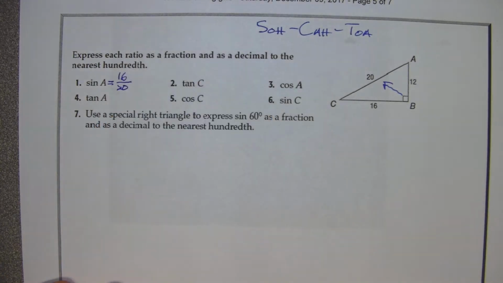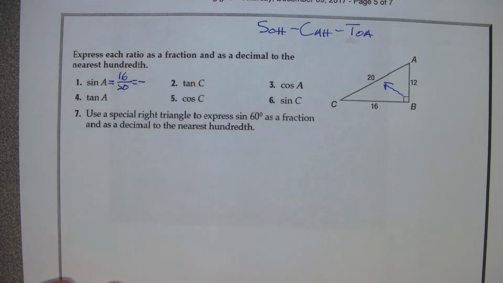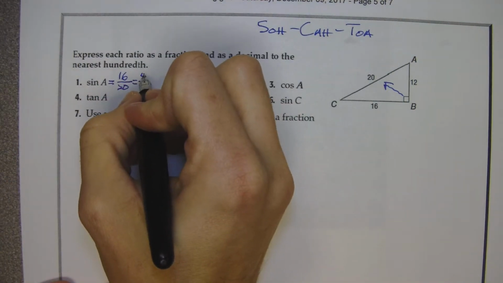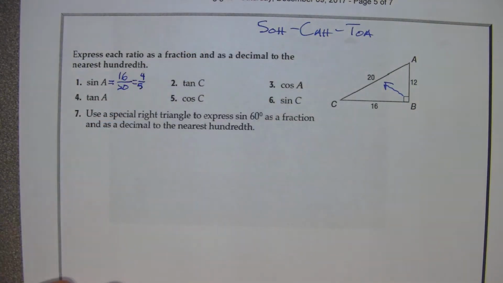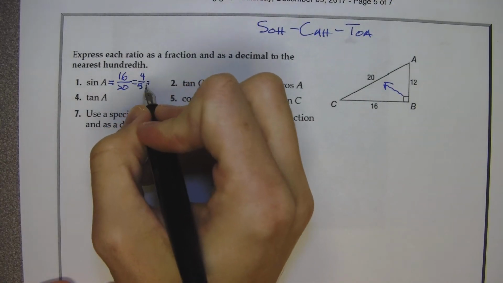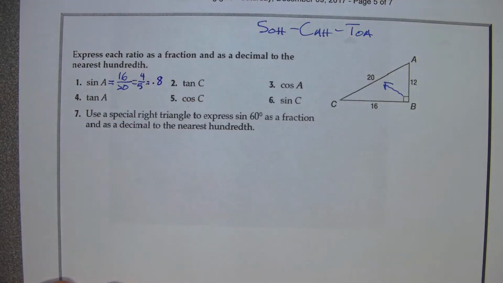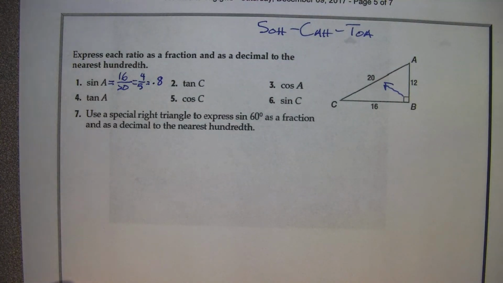If you can simplify it, go ahead and do so. So in this case, I can divide both of these numbers by 4. So that's 4 over 5. Okay, and then we can get our decimal here. 4 over 5 is just another way to talk about decimal 8 tenths, or 0.8. No need to round to the hundredths position in this case.